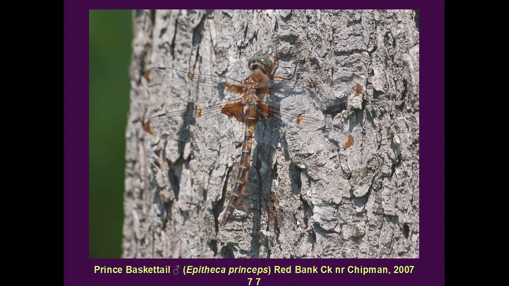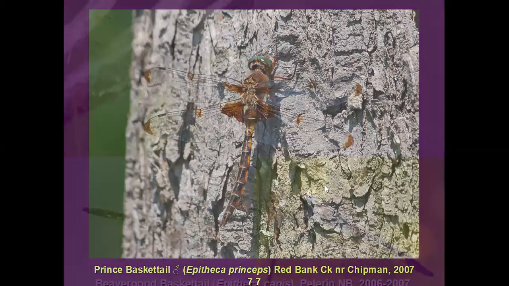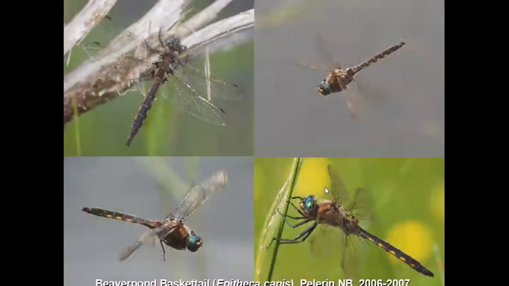They cruise at high altitude. When I say high altitude for a dragonfly, it's maybe 100, 200 feet above the ground. But you can tell them from other dragonflies because of their colored wings. So it's helpful as an ID feature. And here's the baskettail dragonfly, the beaver pond baskettail, spending lots of time aloft, and a common species in the spring.